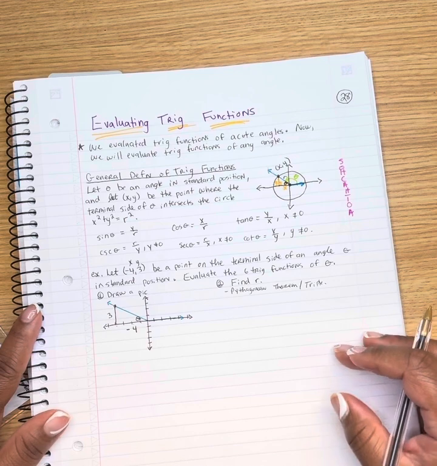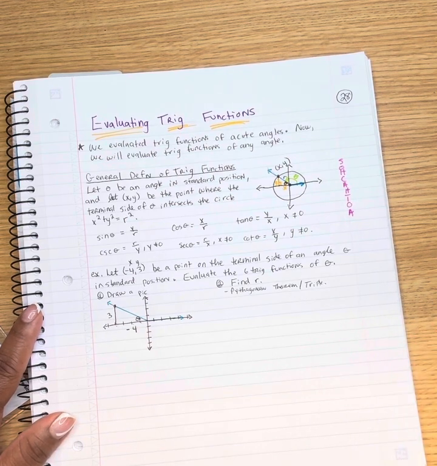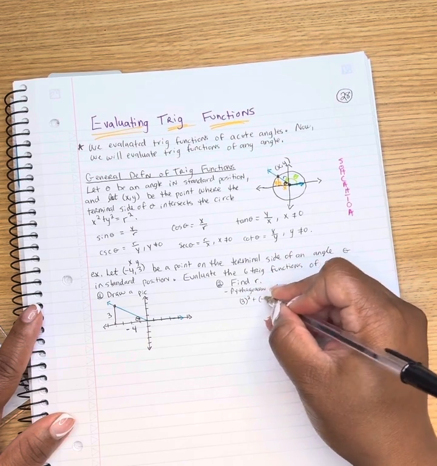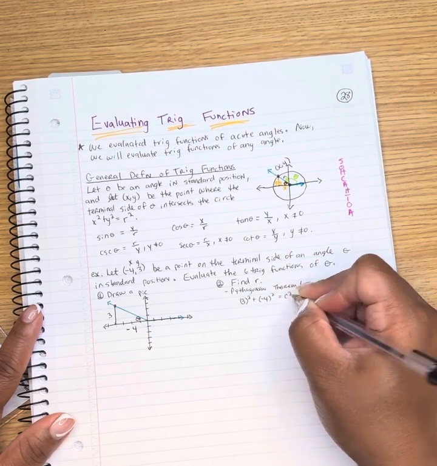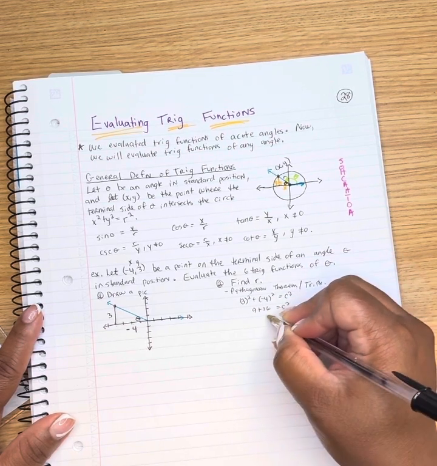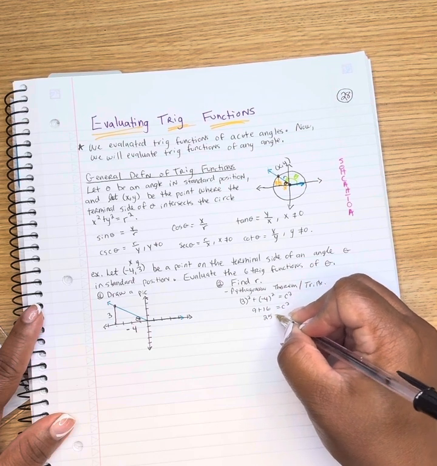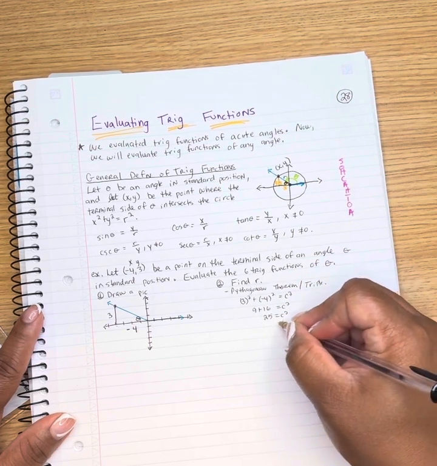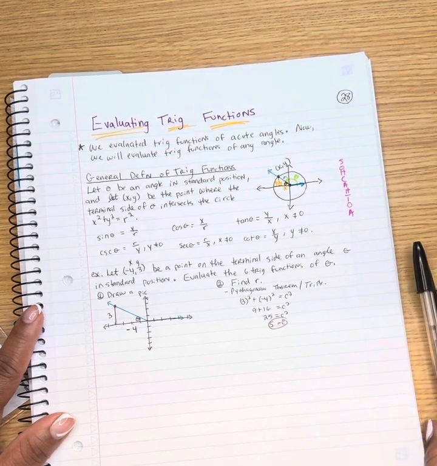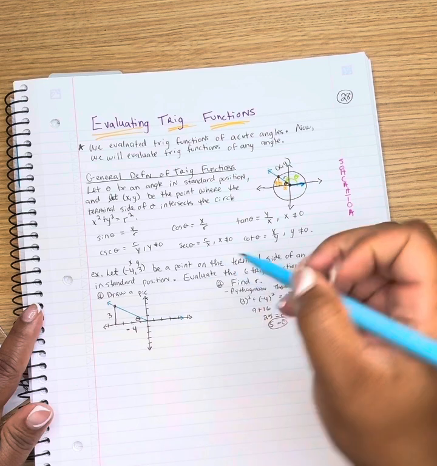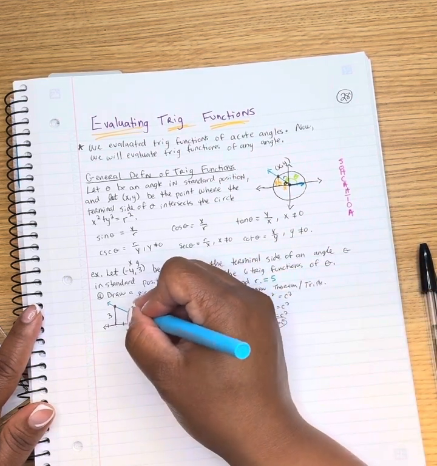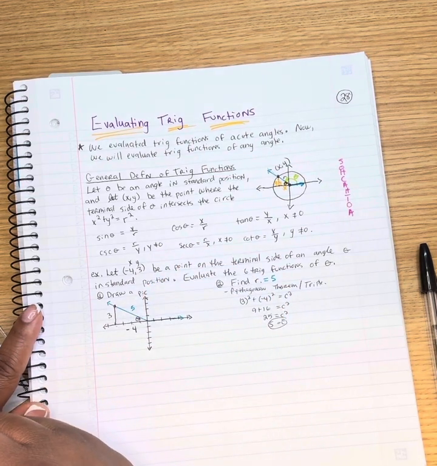All right. And so once we use that, 3 squared plus negative 4 squared equals our c squared. That's 9 plus 16 equals c squared, or 25 equals c squared. Take the square root of each side, and we have our c is 5. So our r is 5. Okay, our r is 5.